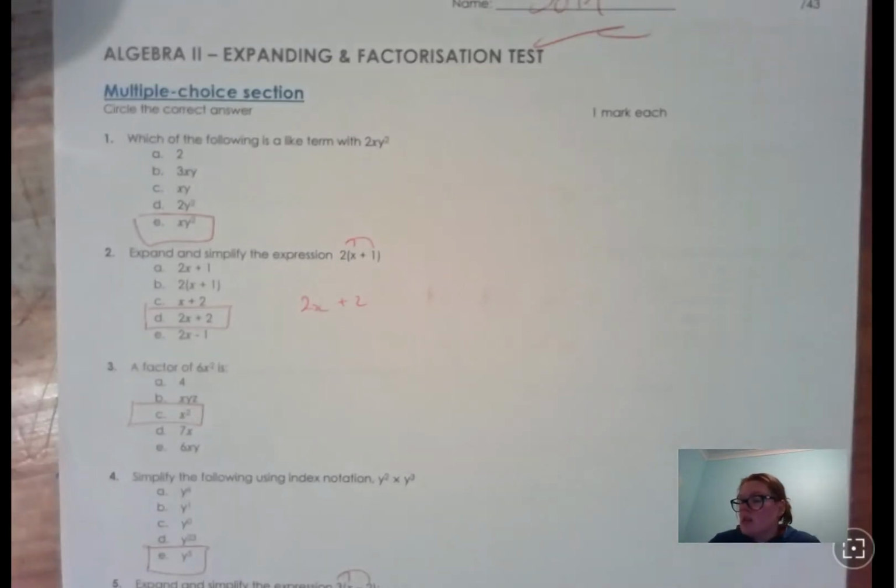Okay, so this is the test we did a couple of weeks ago. As a number of you are electing to resit, and for those who aren't, just to get further feedback on the test, I recommend you look at your own test while I explain common mistakes.